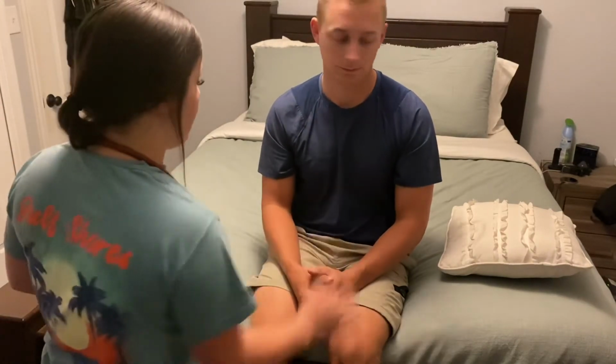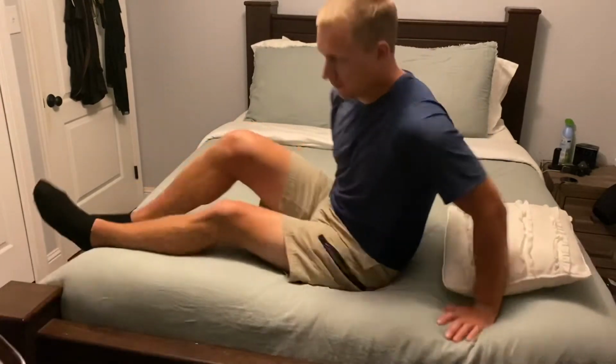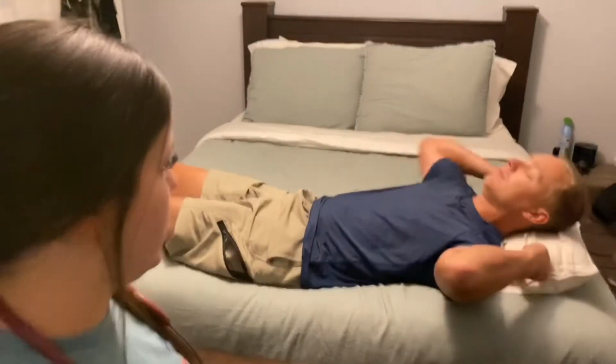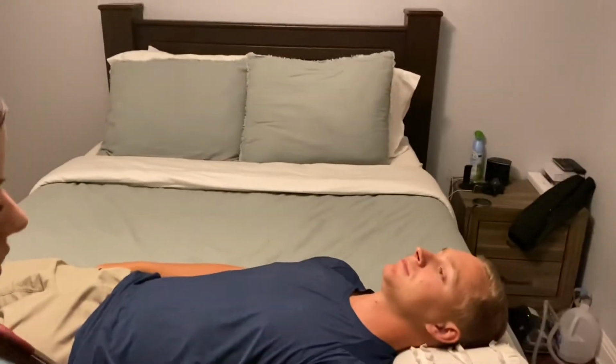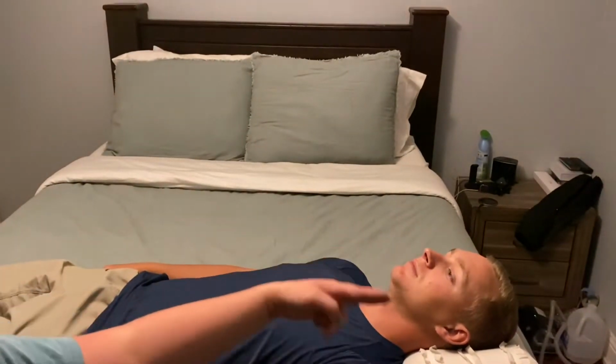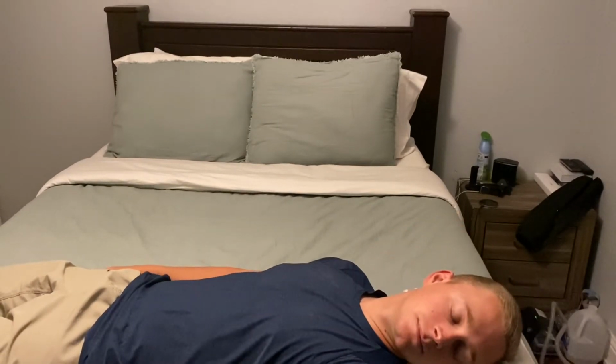All right, Mr. Smith. Now what I want you to do is lay your head flat on that pillow for me. We're going to be checking for what's called jugular vein distension, okay? Okay. So I want you to go ahead and turn your neck towards this side, towards the wall, please.